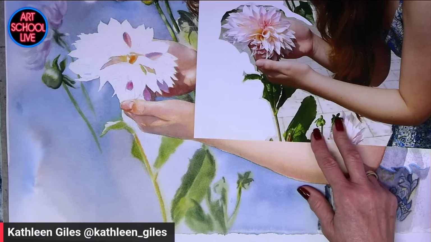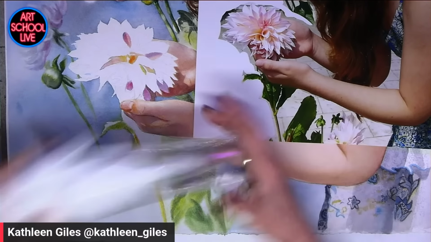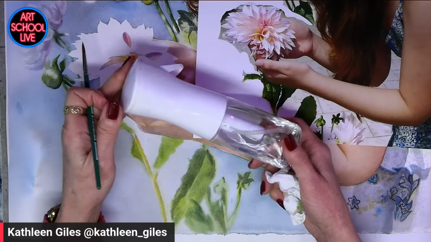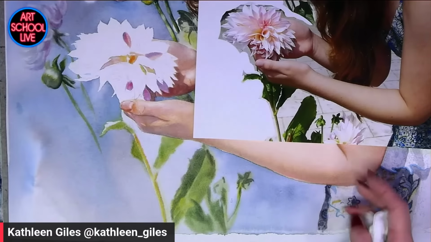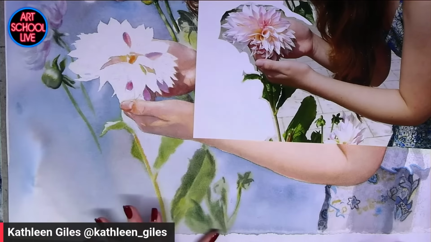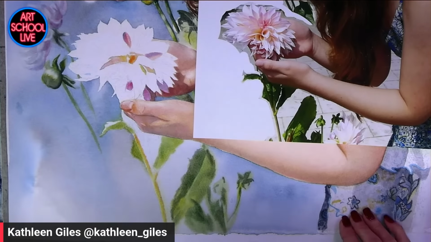So I spritzed my colors before we started. It's actually from the beauty supply, but I have a little fine mist sprayer. Those are the best. And I also will spritz my painting. So that's what I started to say.